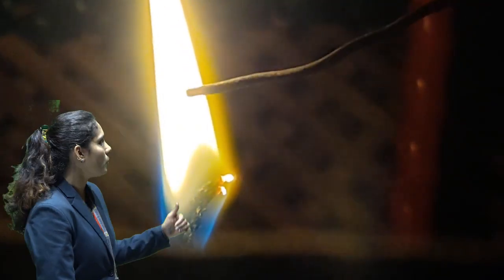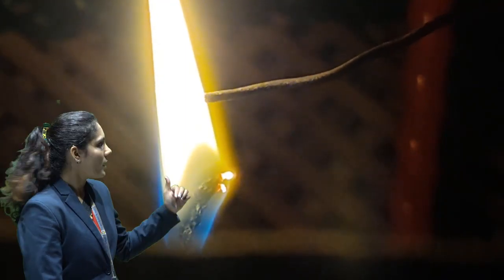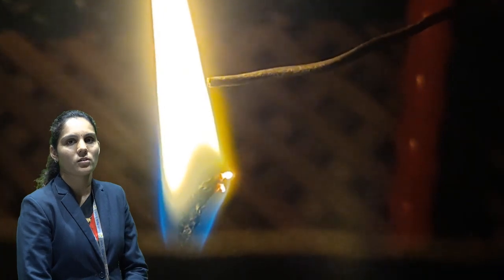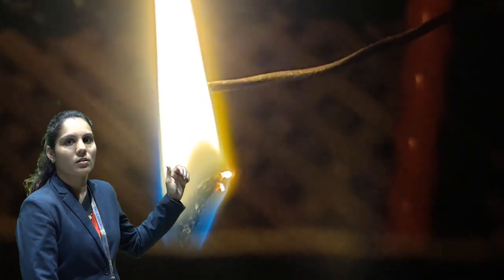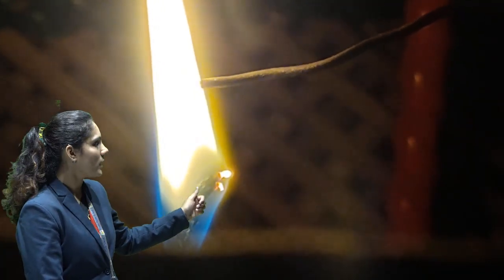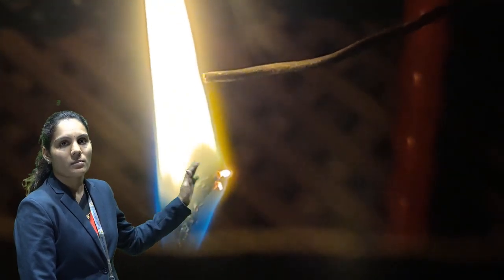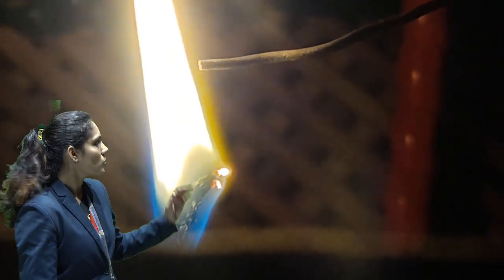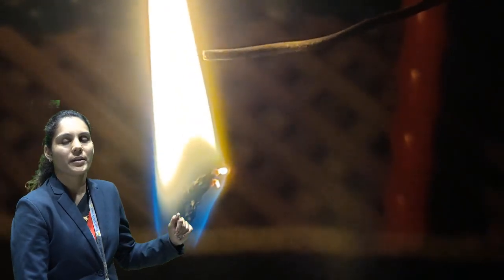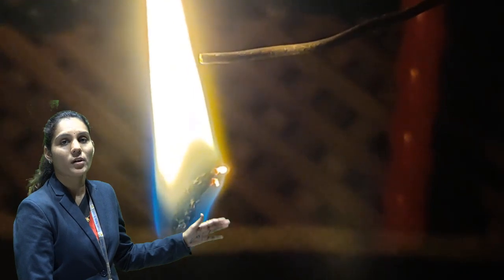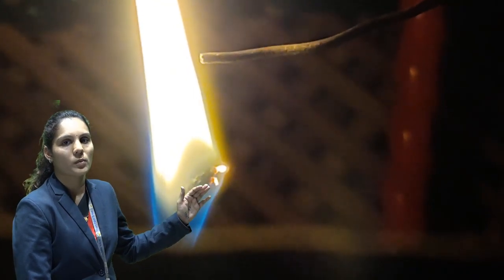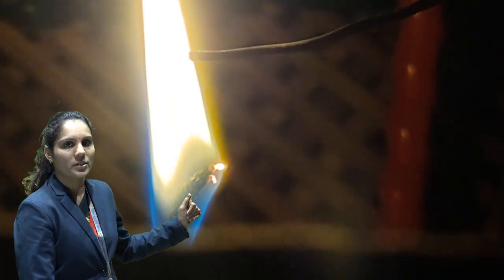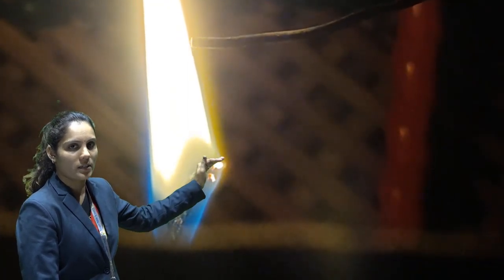One more thing about this zone: it is a partial combustion zone, because it is not getting sufficient oxygen to burn the vaporized wax particles. Because of that, partial combustion takes place at this zone. So this zone is moderately hot, not too hot and not too low. The temperature is medium at this zone.